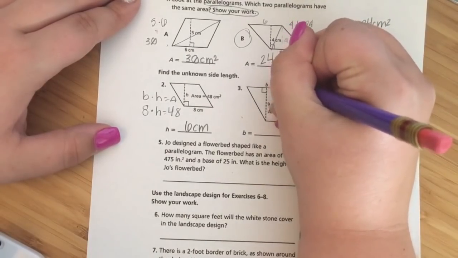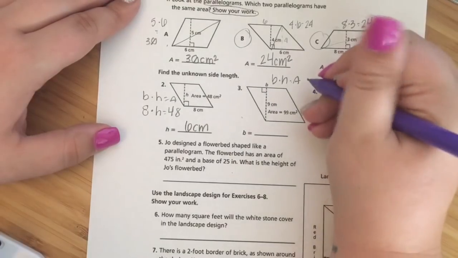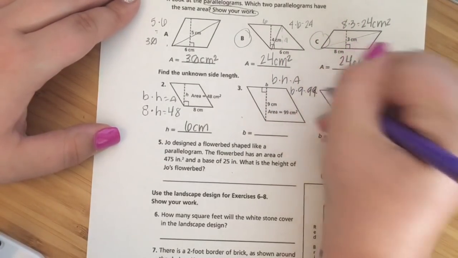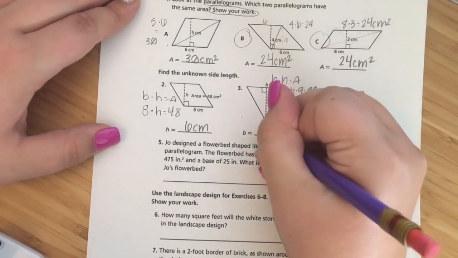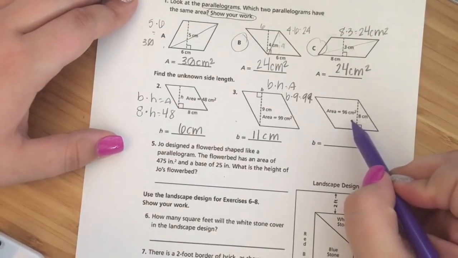Next one, I have a measurement of 9 for the height, and I need to find the base. Area equals 99, so base multiplied by 9 is equal to 99. So what multiplied by 9 can give me 99? That's 11. 11 is the answer.